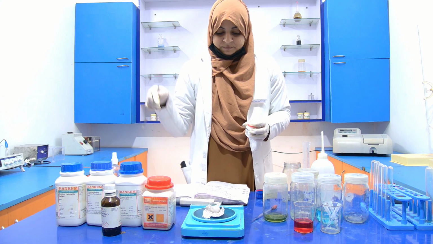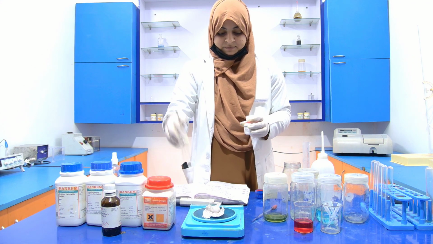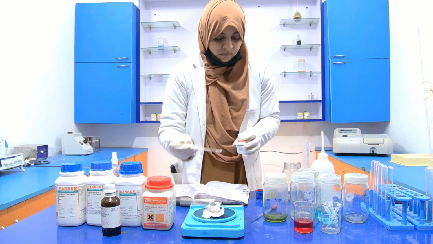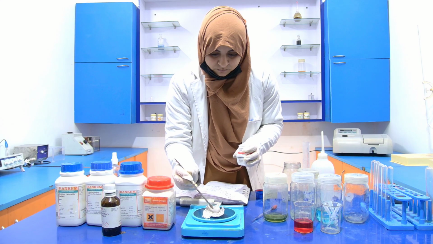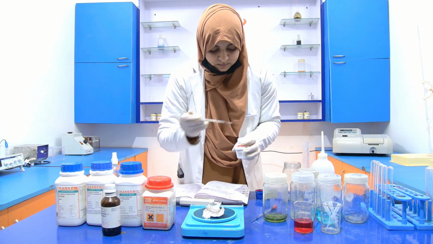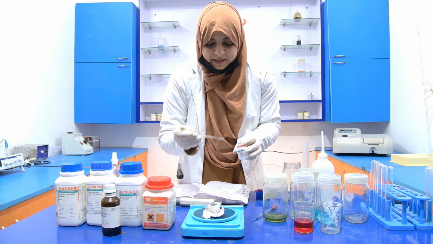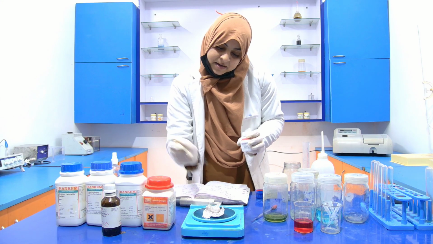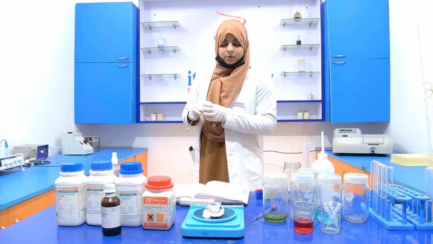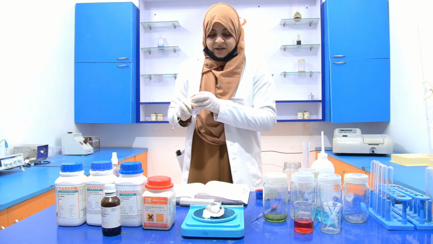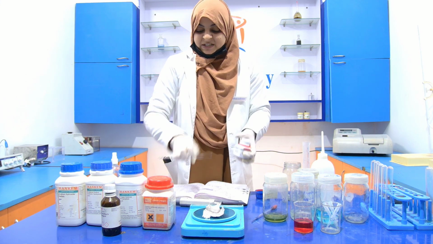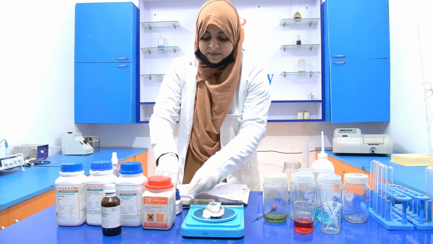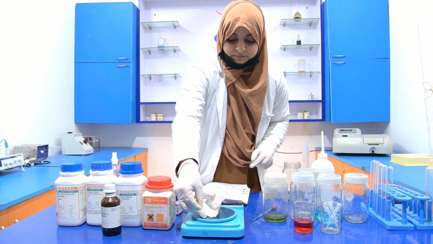Put this here on the weighing balance. You have to weigh very carefully because the amount is very small. Now the amount reaches around 50 milligram. Just transfer this 50 milligram into the reagent bottle with the 25 ml.